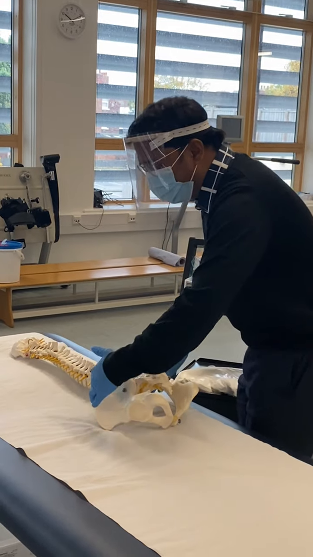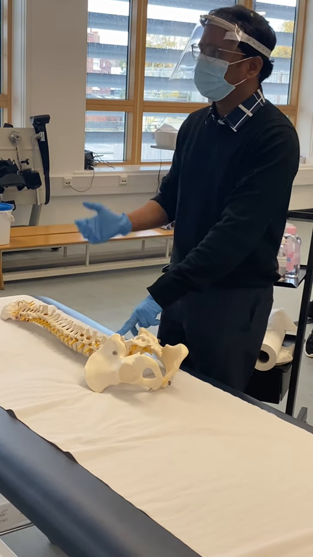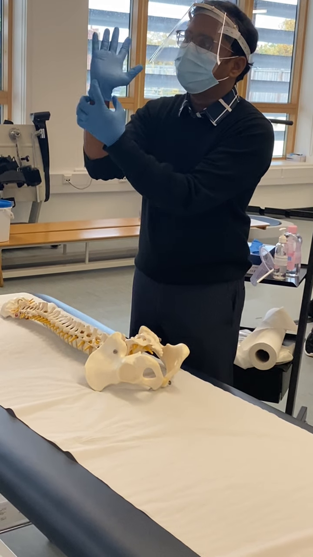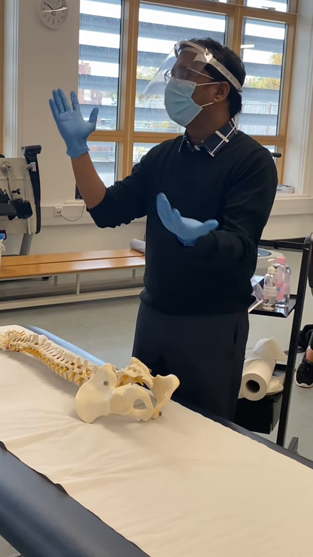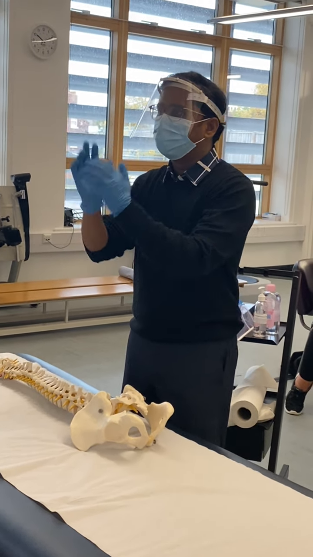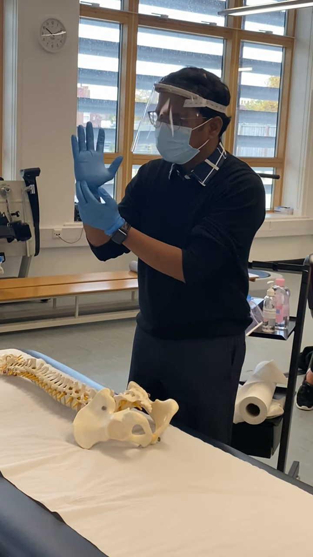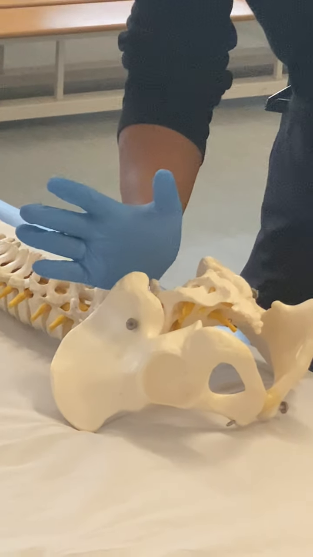So once you reach the spinous process, let's say you reach the L4 spinous process, what you need to do is place your pisiform bone. With your dominant side, whether you're right side dominant or left side dominant, doesn't matter, place the pisiform bone of your dominant wrist onto the spinous process.